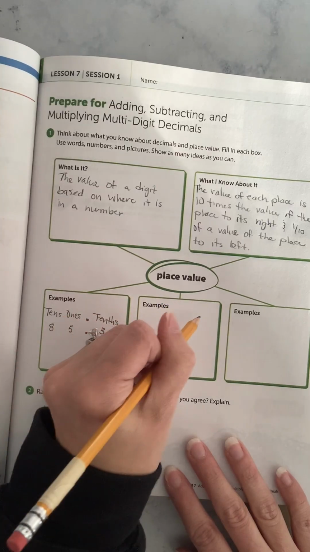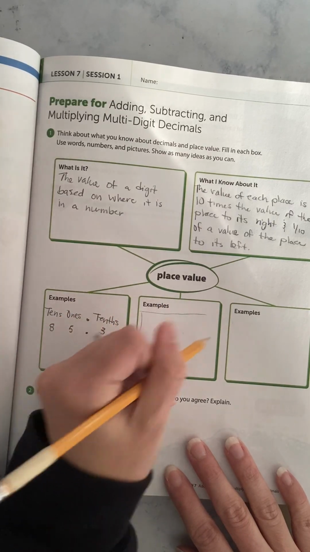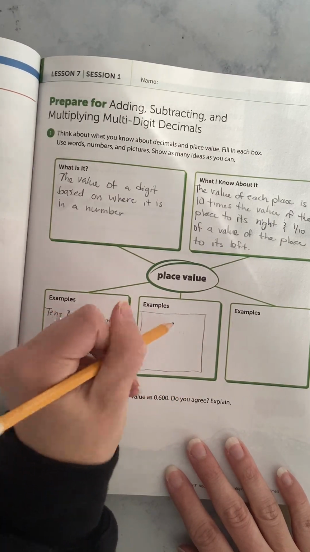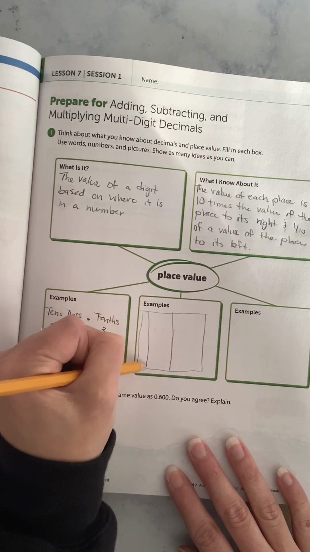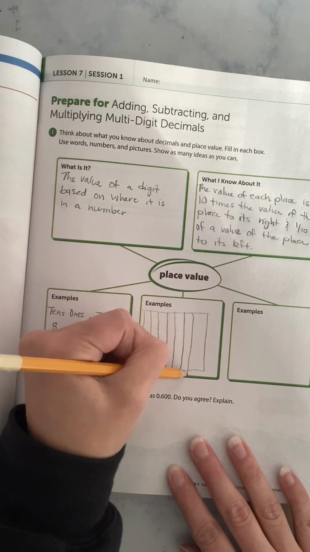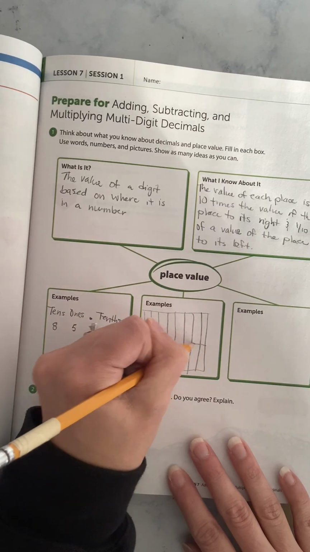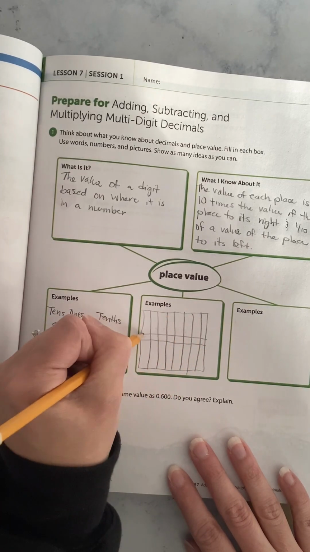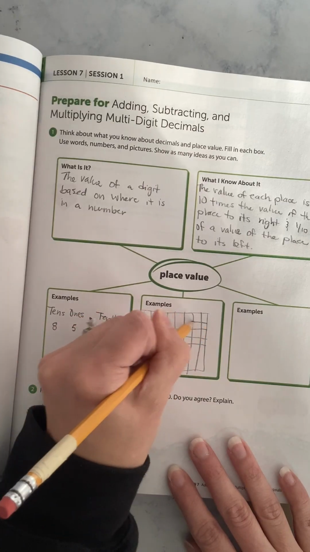You could also take time to draw out what this would look like. So if you wanted to, you could split this up and say, okay, I've got 10 lines, right? And then of course we'll make it go 10 lines up at the top as well.